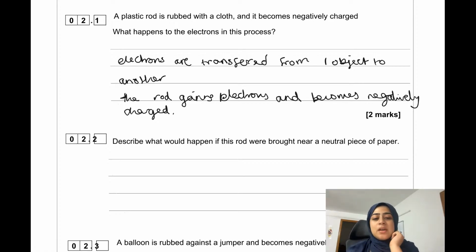Okay, next it's asking what would happen if this rod were brought near a neutral piece of paper.